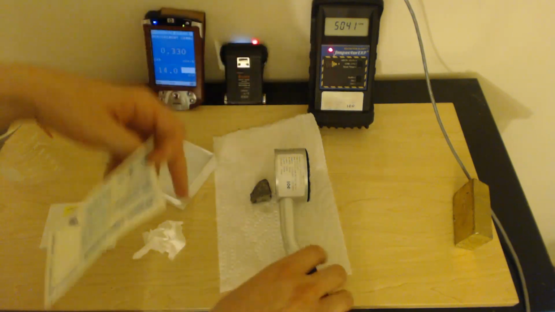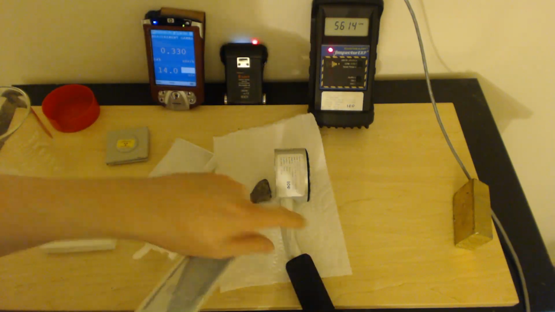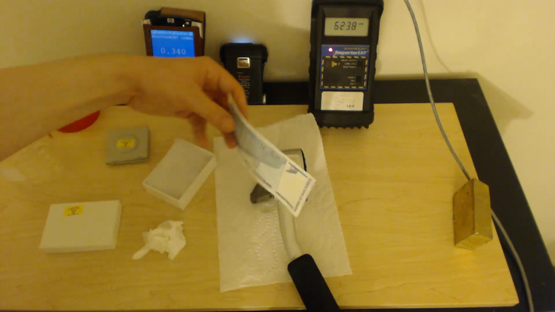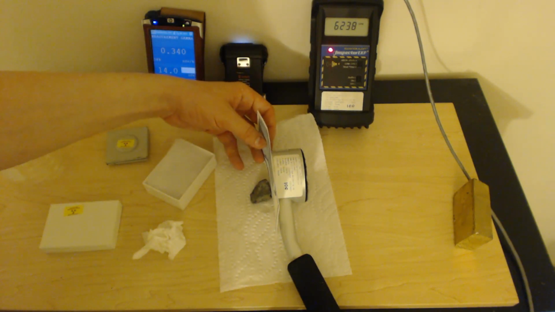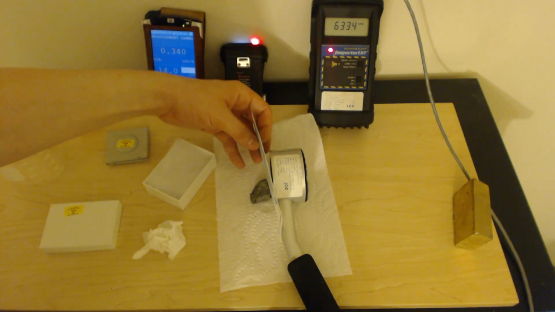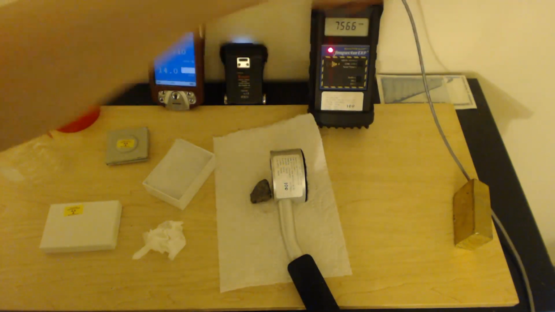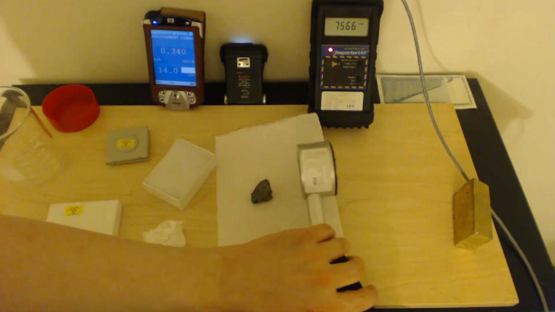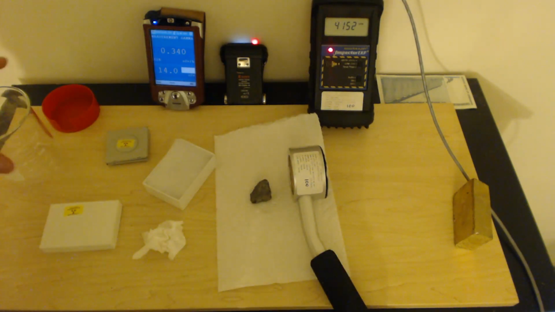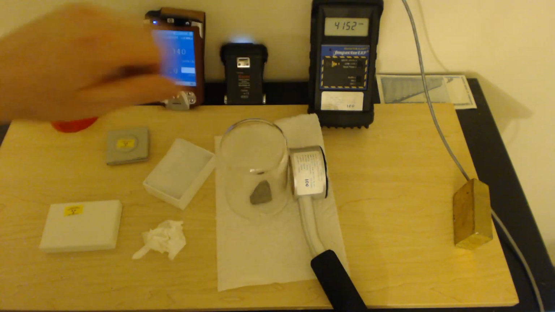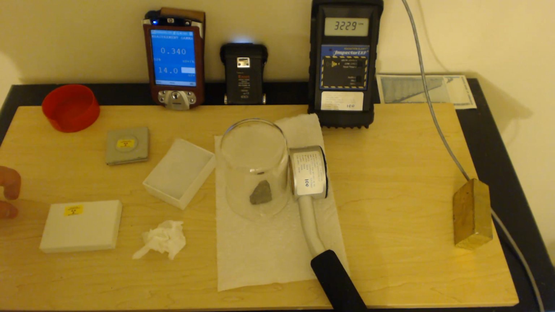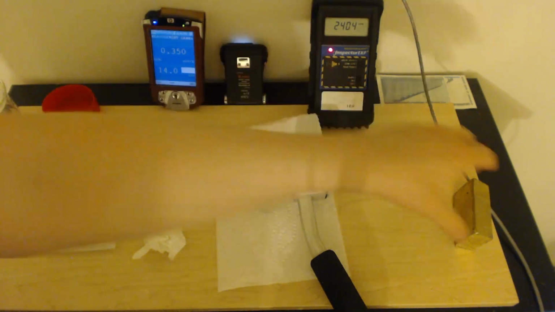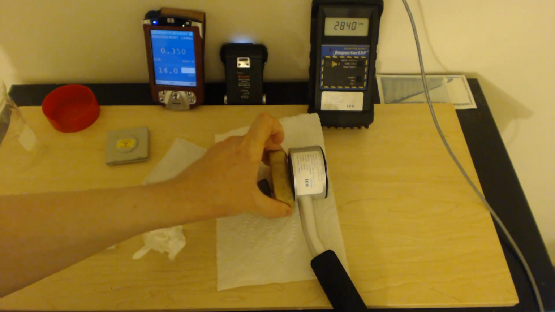A lot of it is alpha, but crap, touching everything with my hand. But it's hard to show you with this. But I will show you that a lot of it is beta. And I'll show you that the rest of it is gamma.